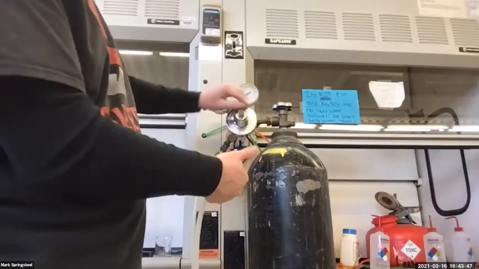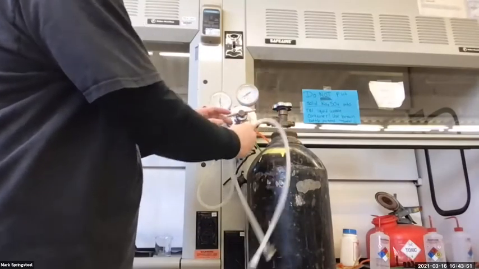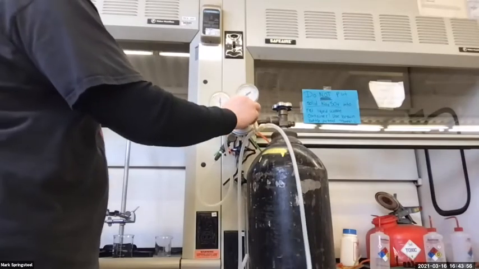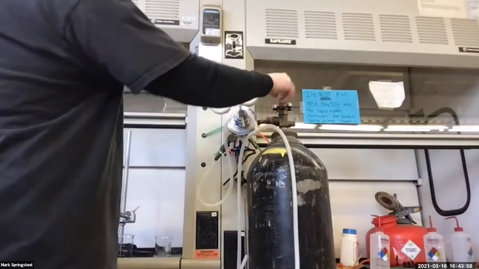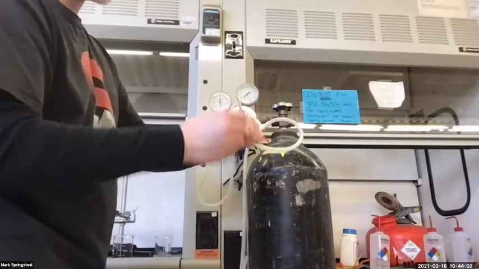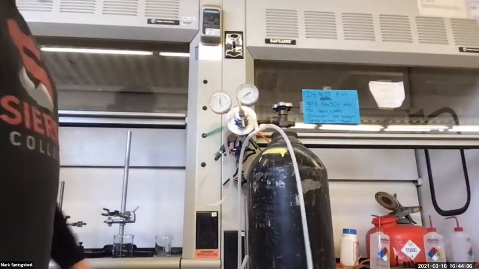But I want to have this loose just in case the next person comes up. A common mistake a student might make is they'll twist this all the way in, and then they're like, why isn't it coming out? Oh, I forgot to do this. And when they open this, it's on full blast. It would shoot off the little plastic pipette. But I have washers here to prevent you from going too far. Okay, let's go back to this guy.